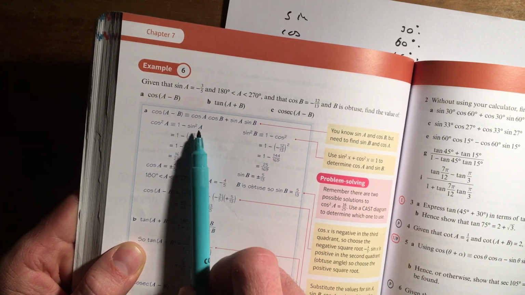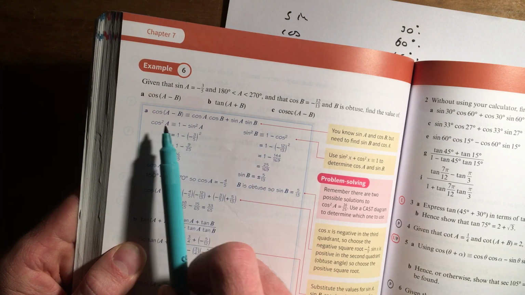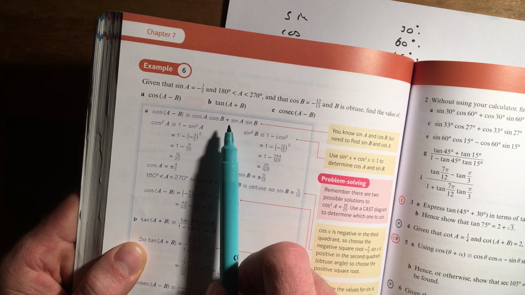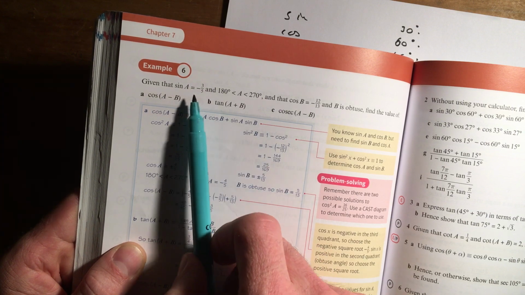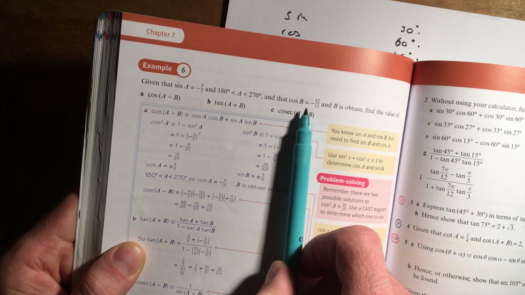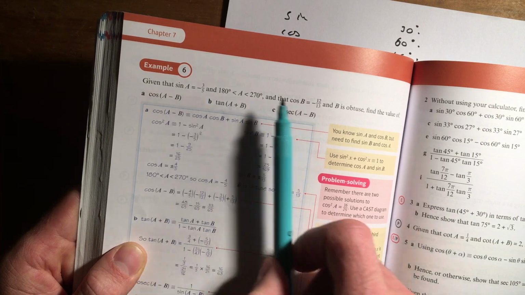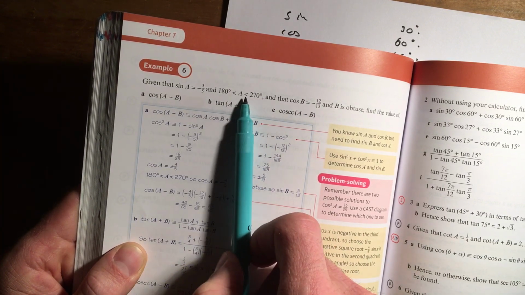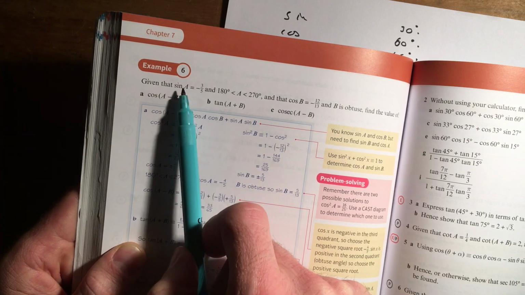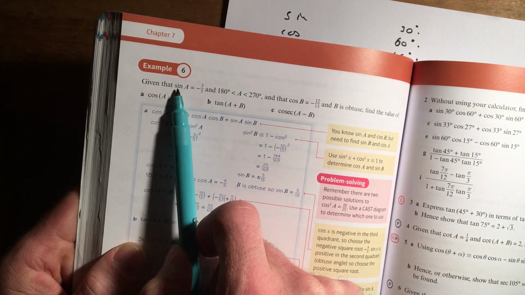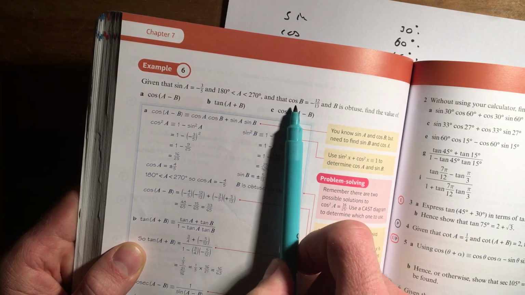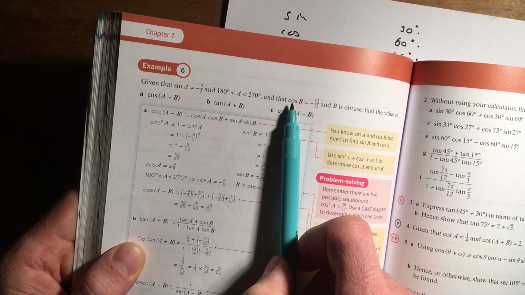Cos A minus B, we can write out using the formula. So I can find the exact value of cos A minus B as long as I know cos A and cos B and sine A and sine B. Well, I know sine A and I know cos B, so I need to find sine of B and I need to find cos of A. Well, if you know this information, we have a technique from earlier in the book for finding sine of B and for finding cos of A.